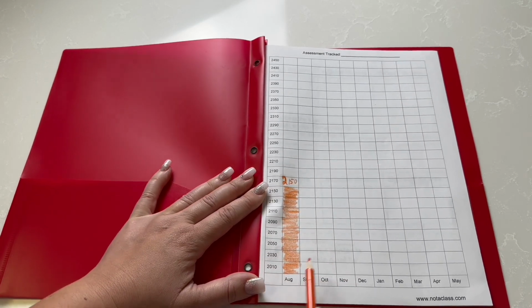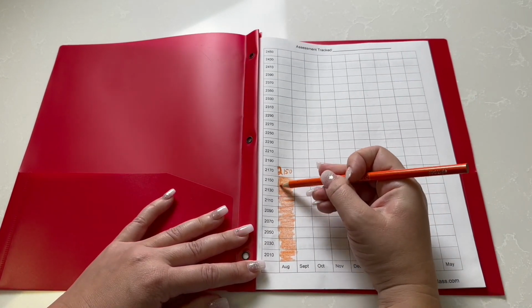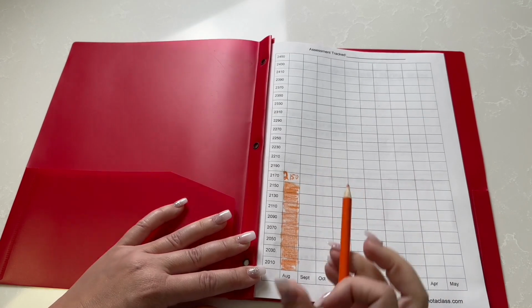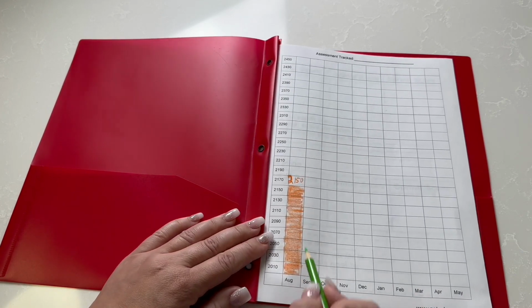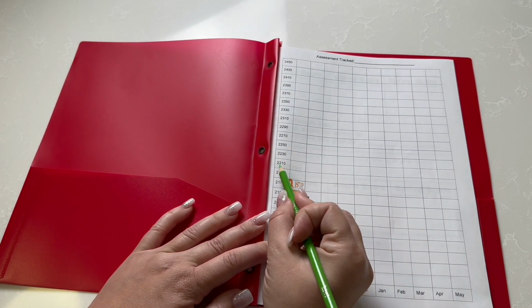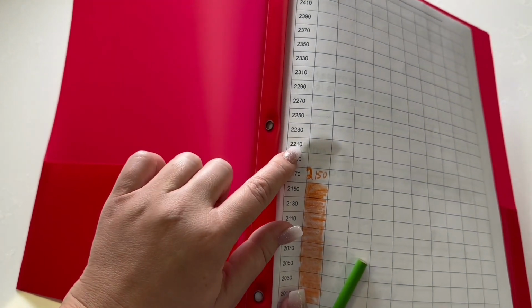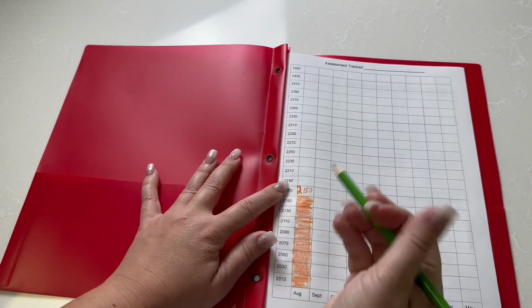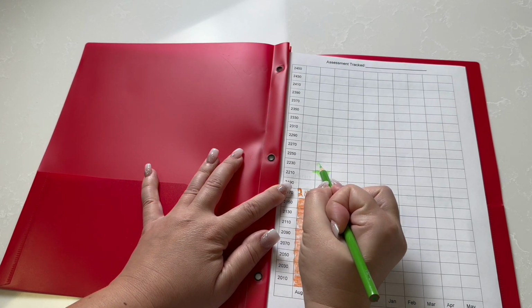So this is a bar graph. So you're going to see a bunch of different bars shaded in according to your scores. It doesn't have to be perfect, but you want to shade it in so it looks like a bar graph, and write your score at the top. So let's say then in September, your score was 2,215, right? So that's not on here. 2,215 is not on there, but it is in between 2,210 and 2,230. So you're gonna go right in between those numbers, and you're gonna write your score.